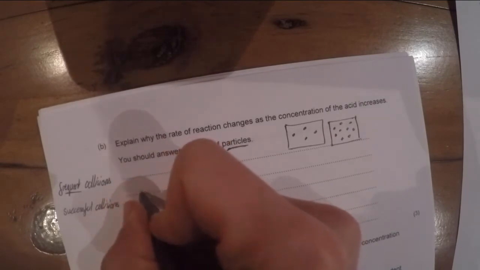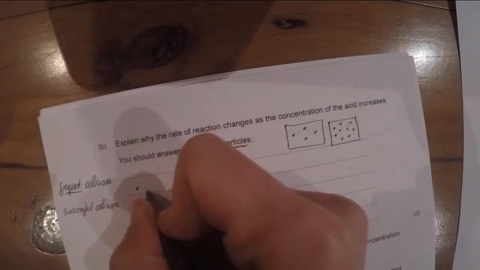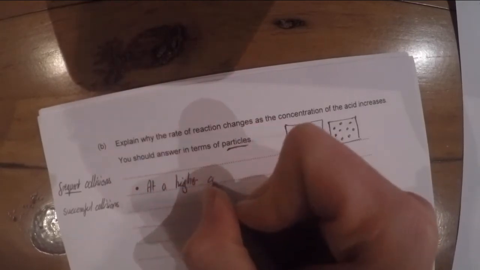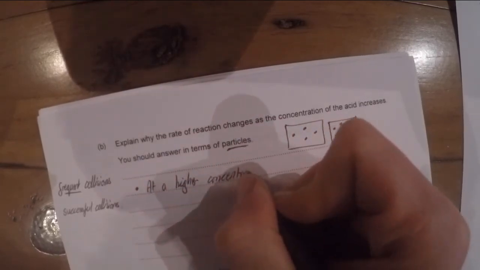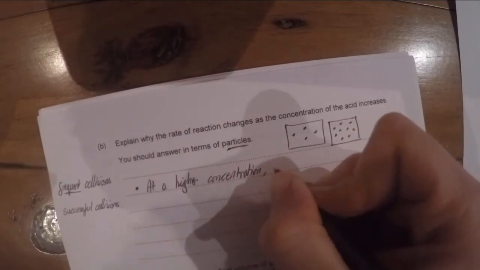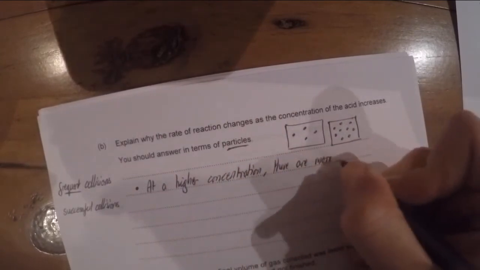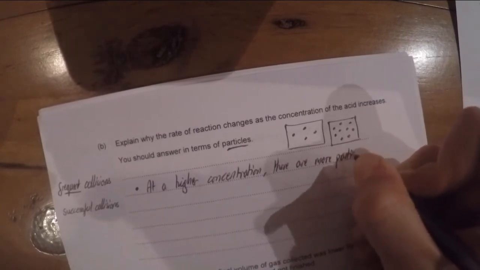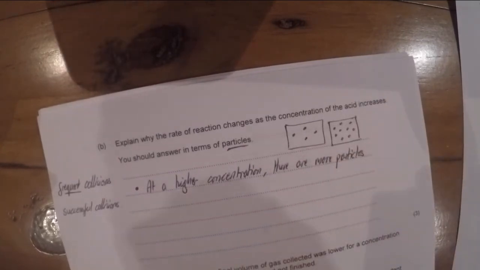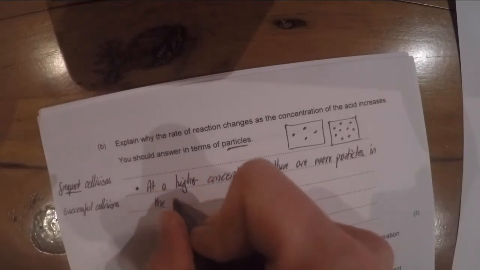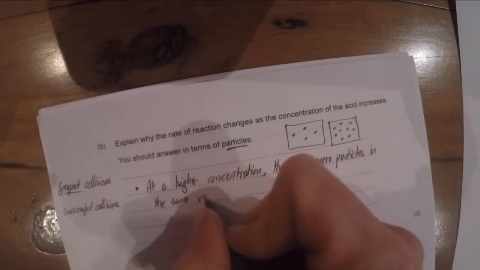So let's put that down. That could be my first point. At a higher concentration, there are more particles, not necessarily in total. What's important is in the same volume.